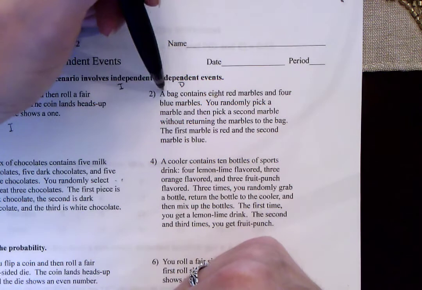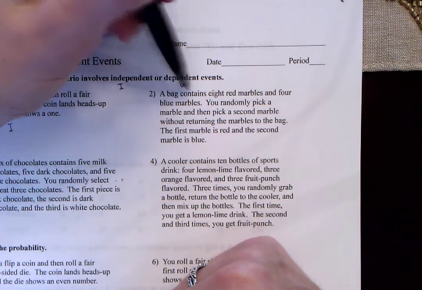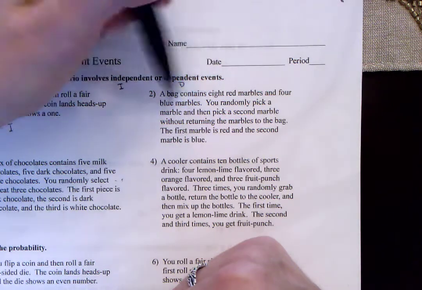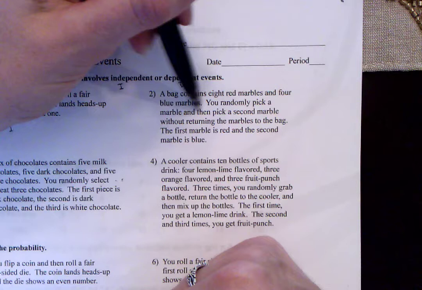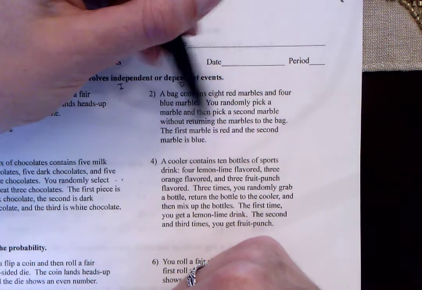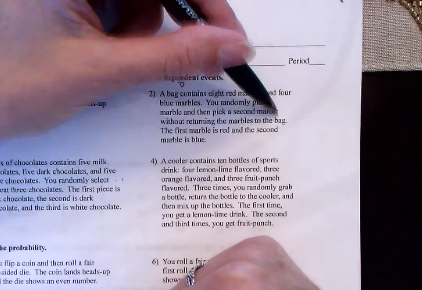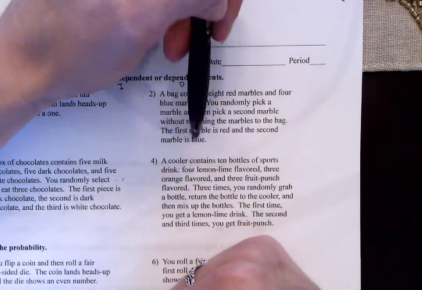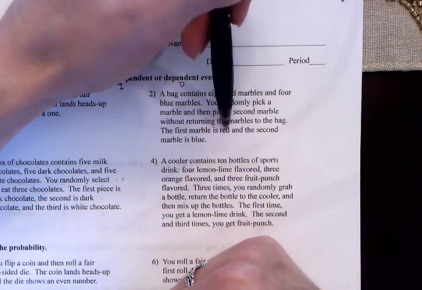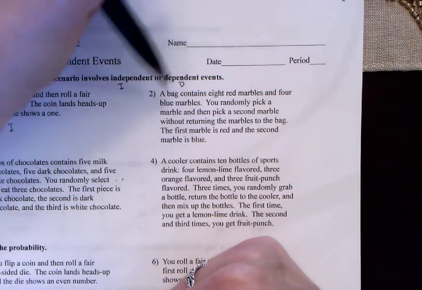Alright, so for the second one, a bag contains 8 red marbles and 4 blue marbles. You randomly pick a marble and then pick a second marble without returning the marbles to the bag. So, the first marble they're saying is red and the second is blue. So let's say you pick that red marble. So think about that.